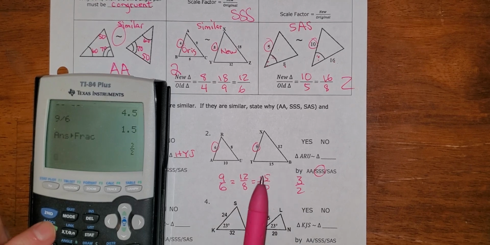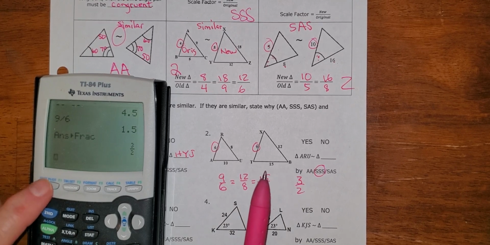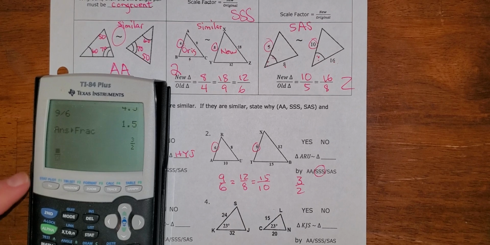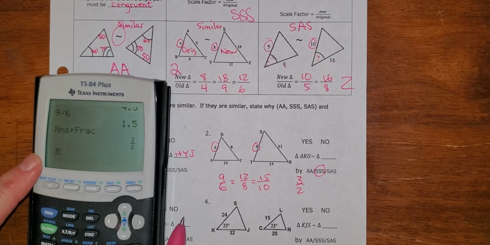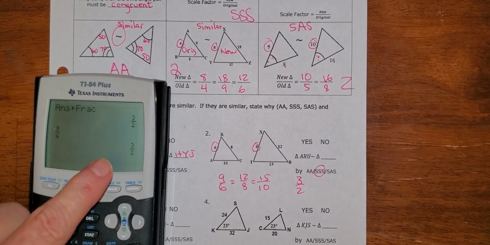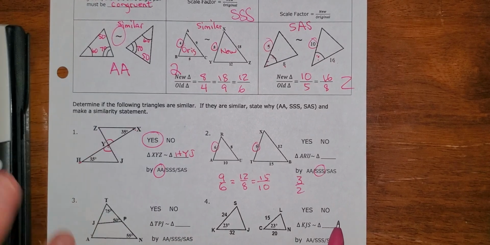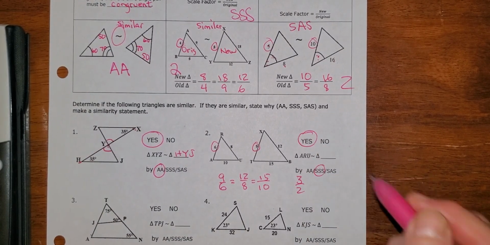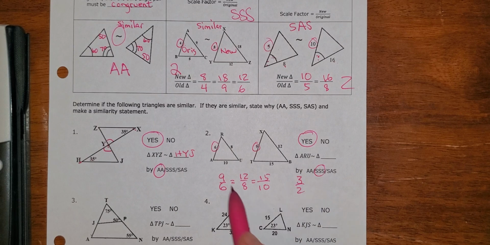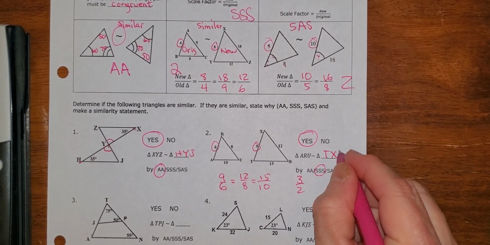And I think if you do it this way, where you hit the green button and this one up here and then hit enter and you put it into that kind of a fraction, it reduces it for you. Whoops, too many. Okay, 9/6, and then if you hit enter, oh, it reduces it right away. So probably the best way is just to use the green, the yellow, the y equals, and then hit enter, okay? All right, so this one, yes, is similar by side, side, side. ARU is similar to TXB, right?